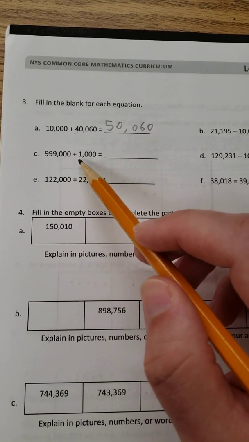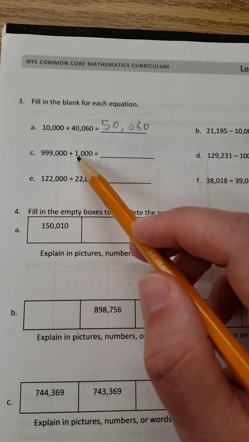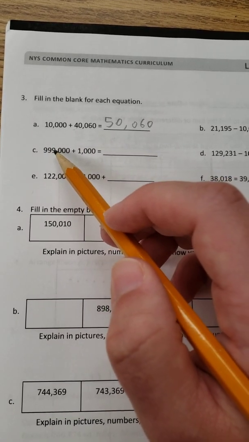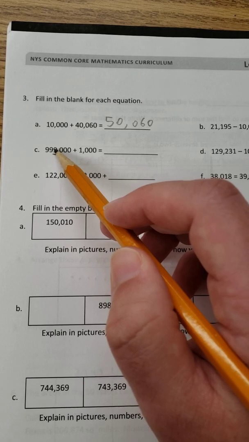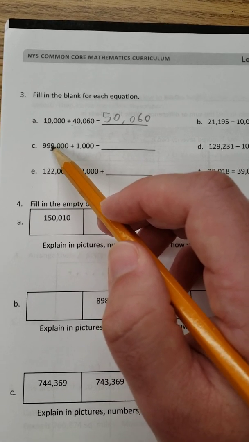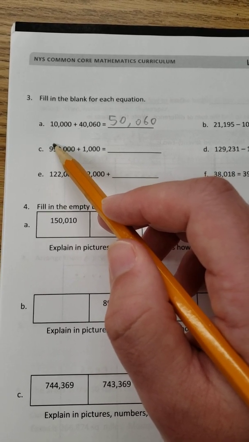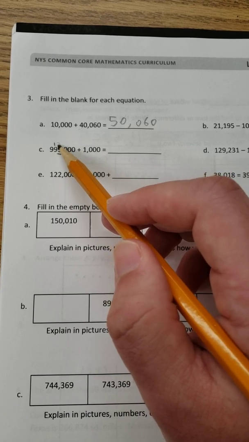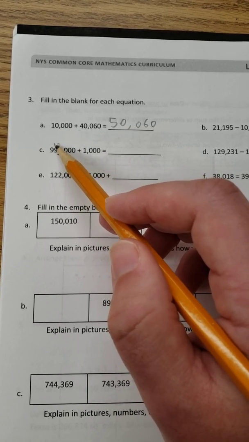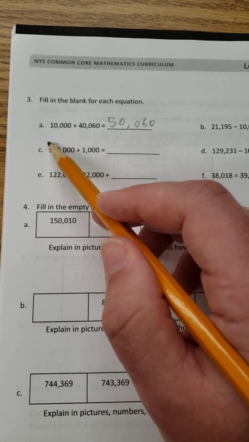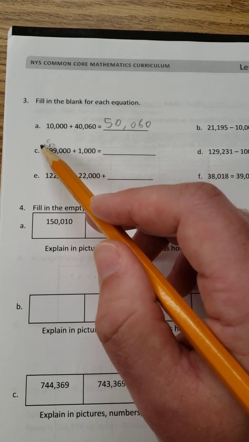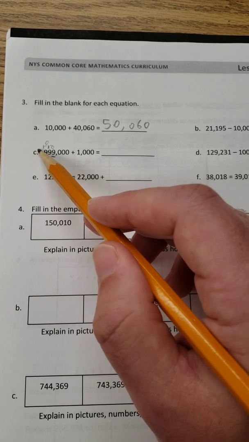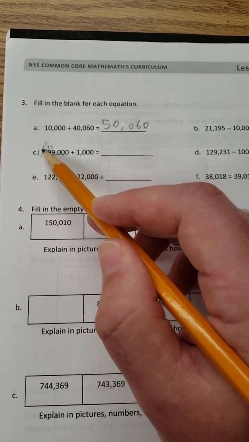But if you can do this in your head, then by all means. 999,000 plus 1,000. Well, okay. So if we add 1 there, this is the thousands place. If we add 1, that's going to be 10. Well, we can't have 2 digits in one place value. So that would carry over 1 to here, and that would become a 0. 9 plus 1 is 10, so that would carry over to here, and that would be a 0. 9 plus 1 is a 10, so this would end up being 1, 0, 0.